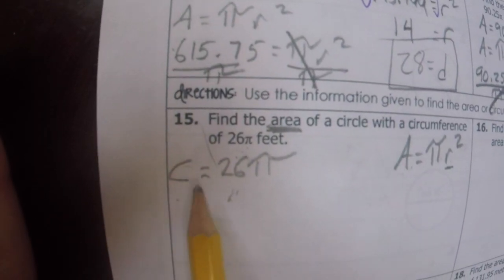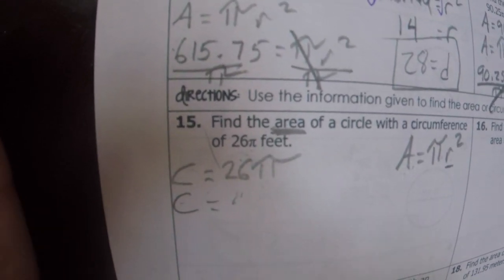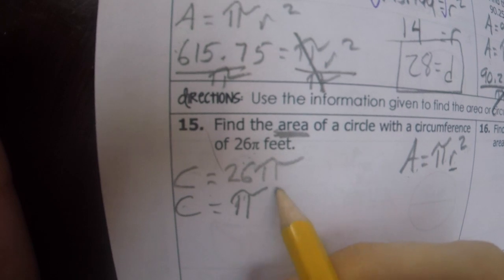Well, let's think about it. They told us that the circumference equals 26 pi. Well, what do I know about circumference? I know that circumference is pi times the diameter.